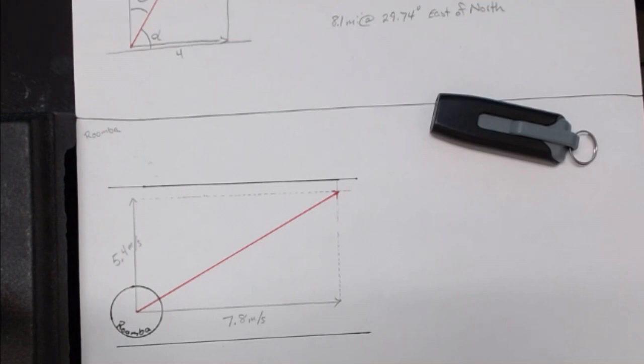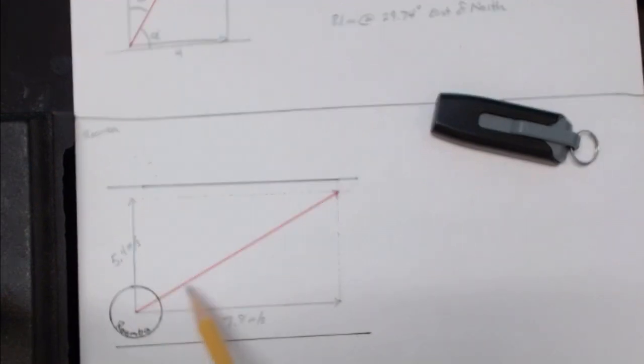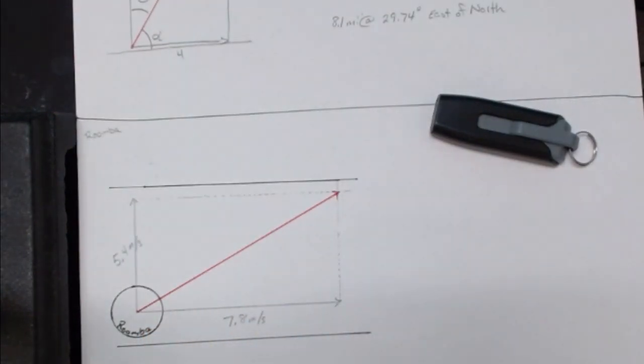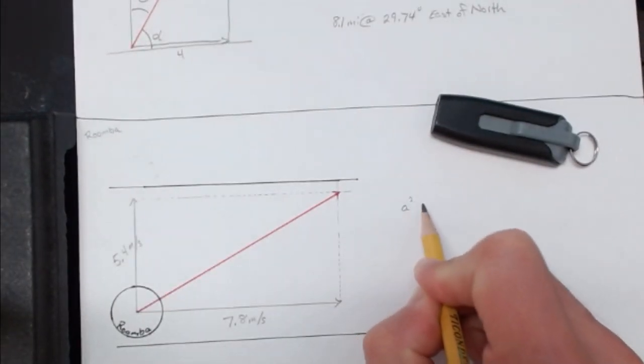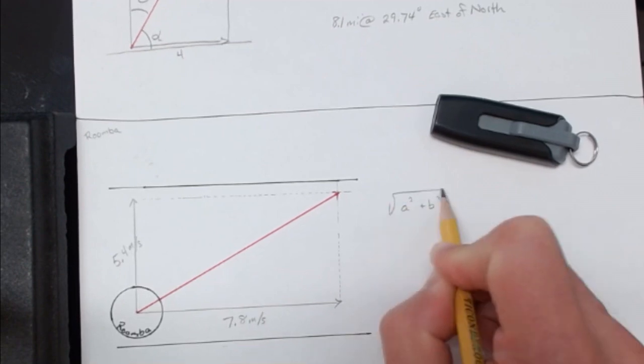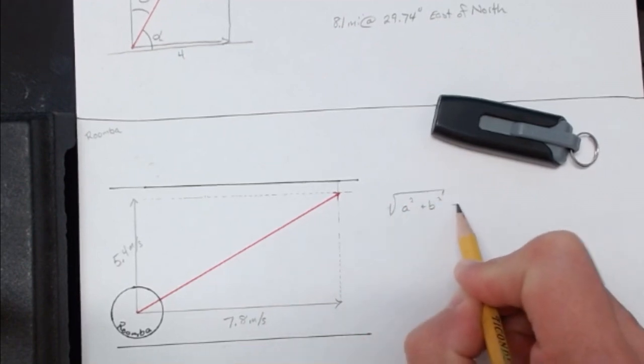So let's do a little math. How am I going to find the magnitude of that red line? Well, Pythagorean theorem, right? The Pythagorean theorem would help me find that value. So I'm going to say a squared plus b squared, taking the square root of it, equals c.